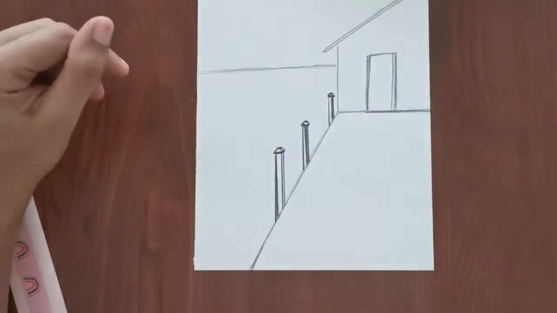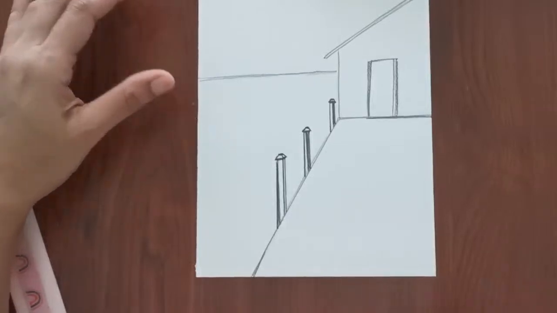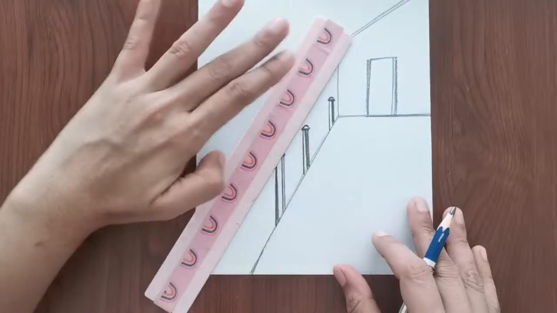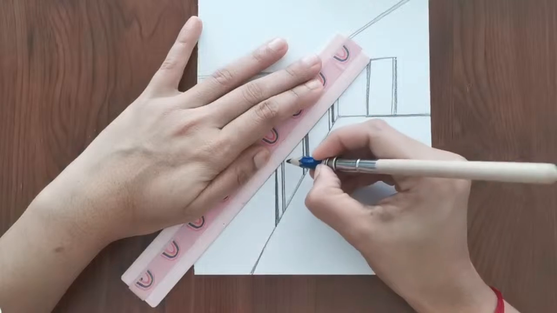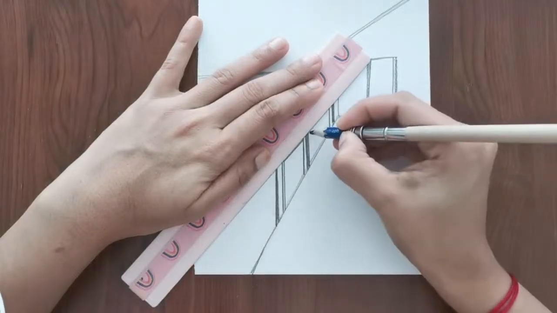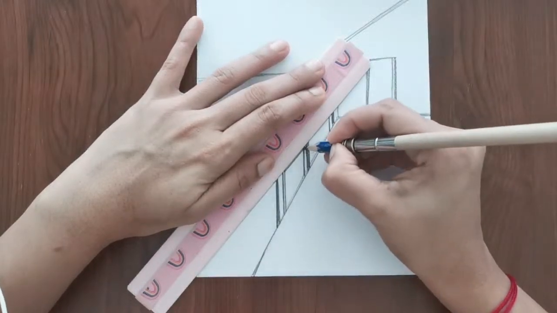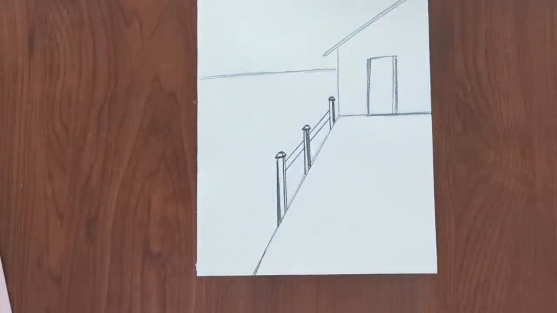Okay, quite easy picture actually, so don't panic. Now again I'm using my ruler and connecting all these lines and slowly connecting each of it, making one more set like this. Okay, so that rail is formed perfectly. Do it slowly, dears. If needed, pause the video.